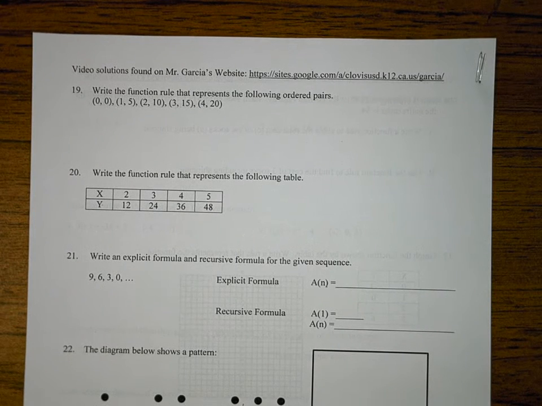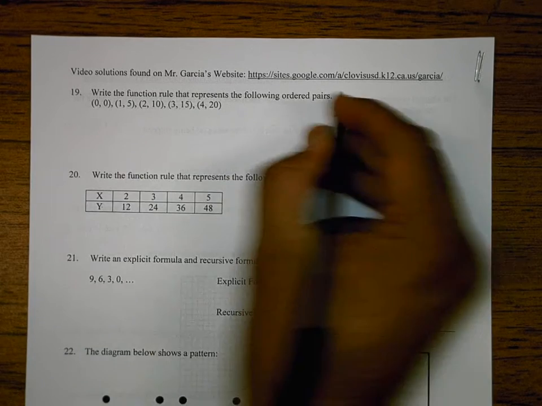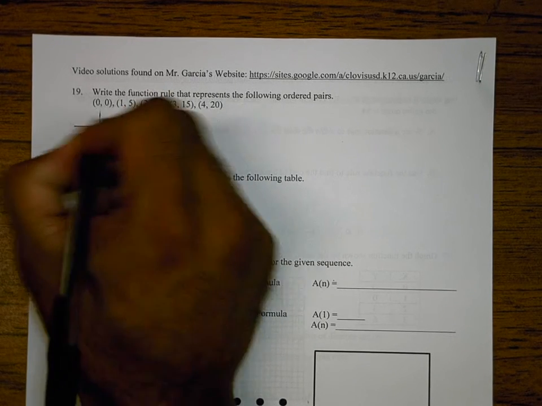Right, this is a video for the Math 1 Unit 1 review. Looking at write a function rule that represents the following ordered pairs. So first thing we do is we create a table.